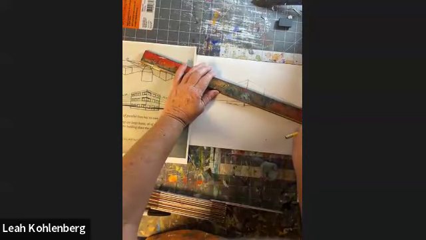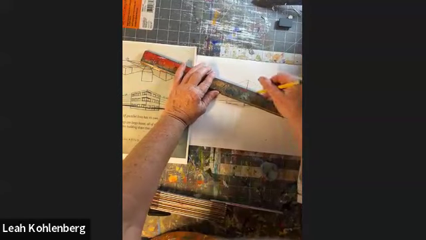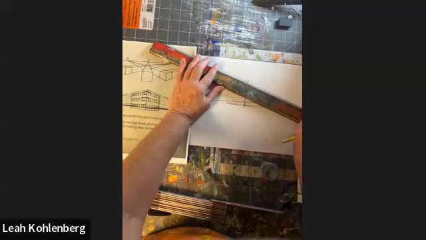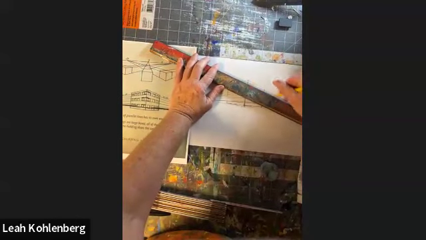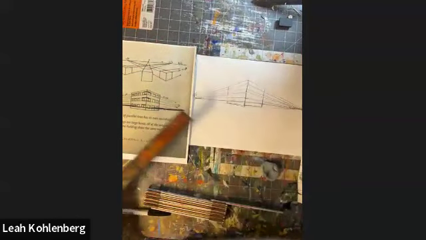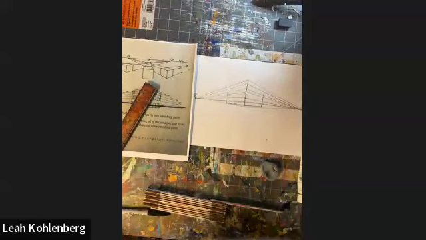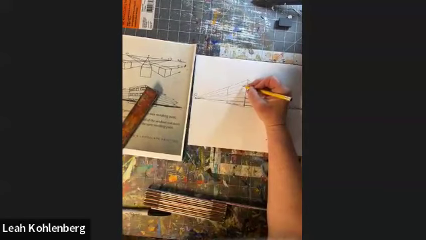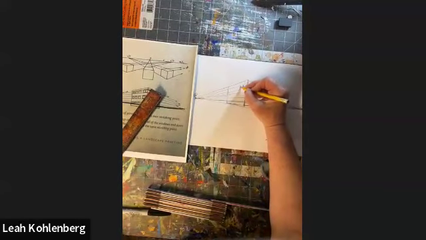It's going to be easy to get confused. But what you kind of realize is, even though it's a little bit tedious, it actually is easier. And then of course, then you can just sketch in your windows like this.